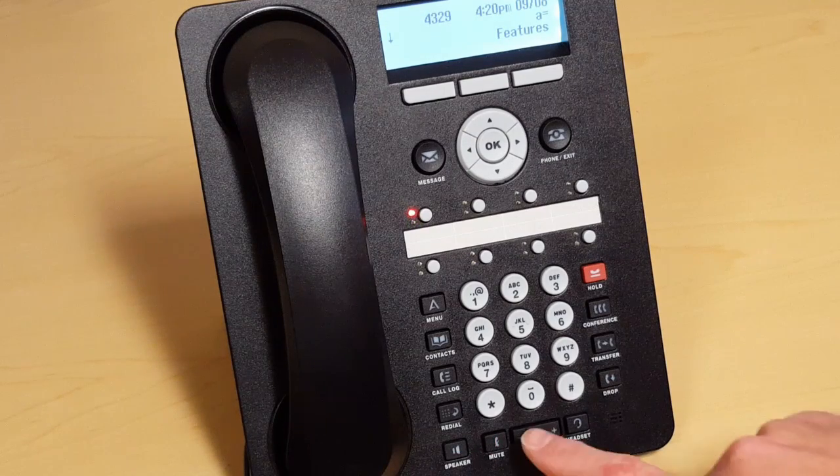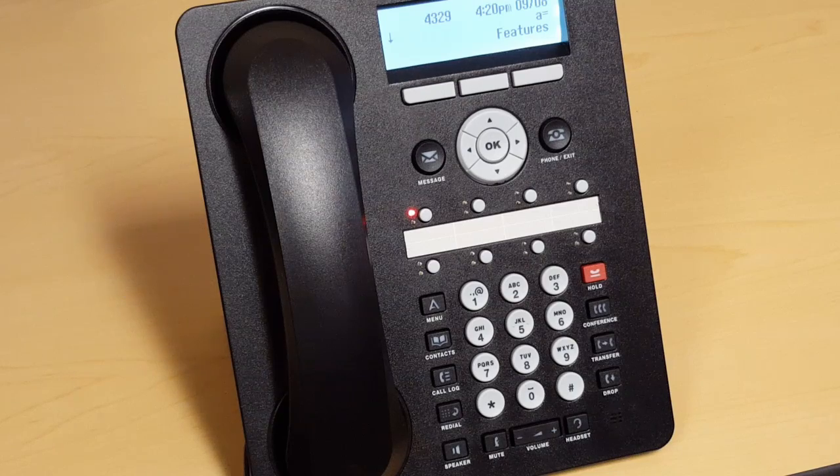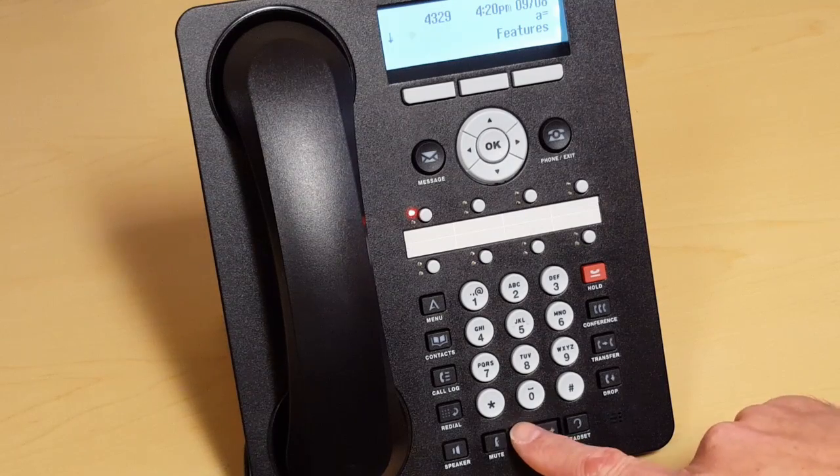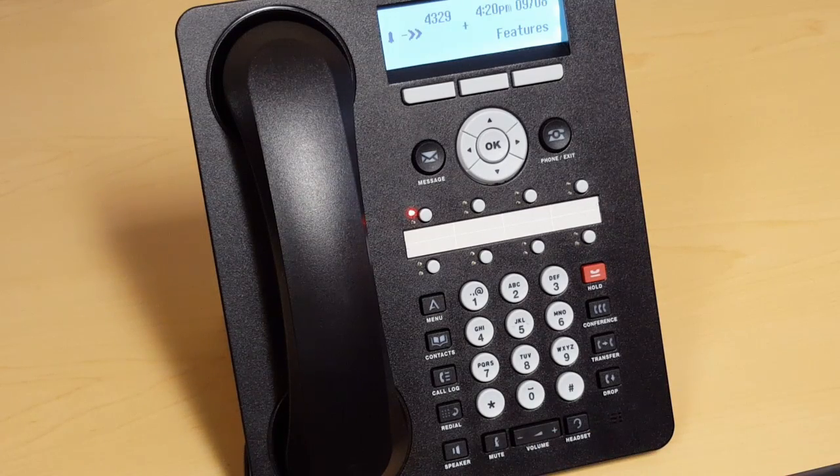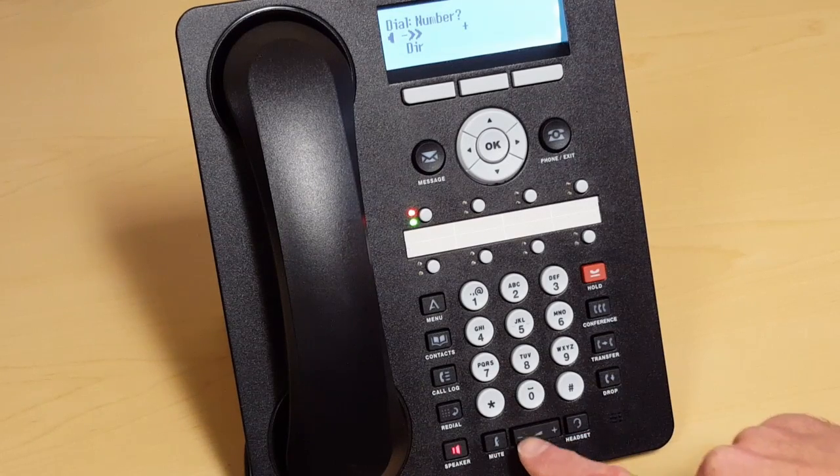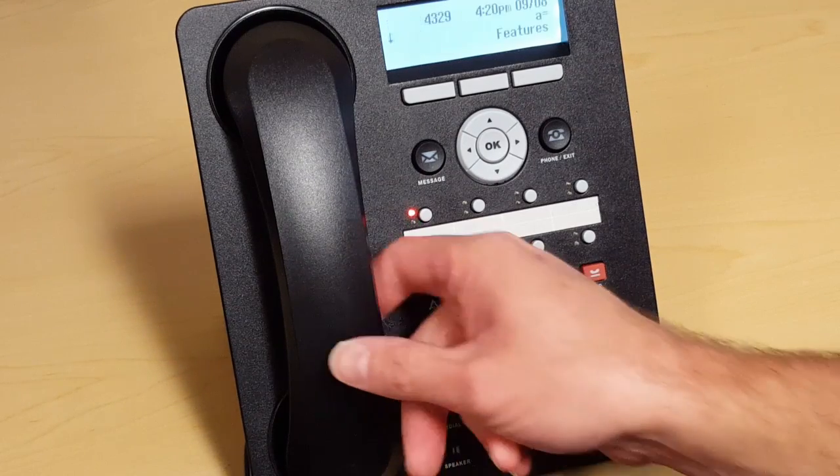The volume keys control the volume for all functions of the phone, depending on what is active at the time. When the phone is idle, the volume controls the ring volume for the set. When you are active on speakerphone, it controls the speaker volume. When active on the handset, it controls the handset volume. It does not control your outbound volume.